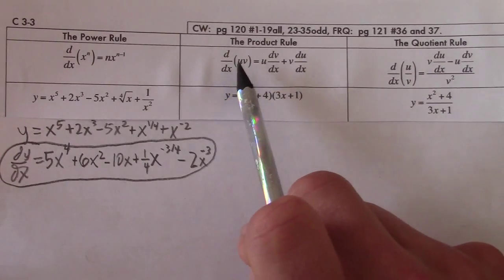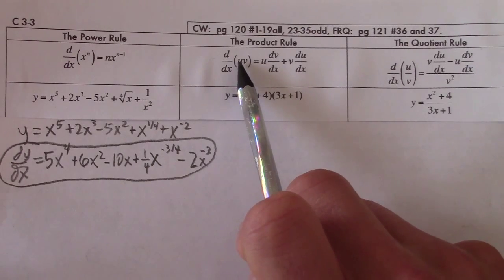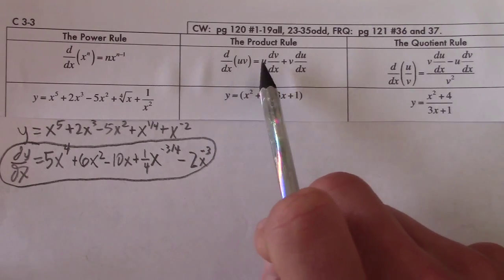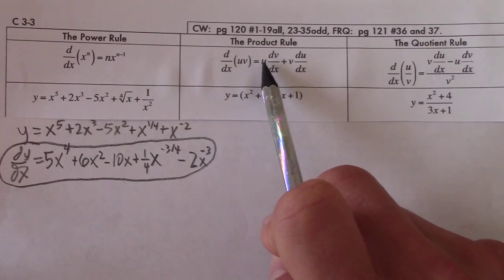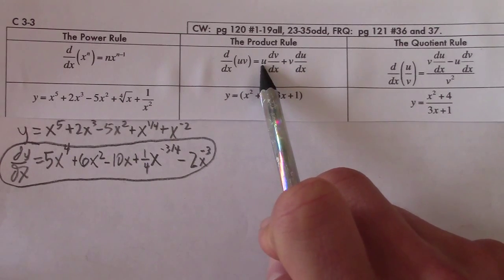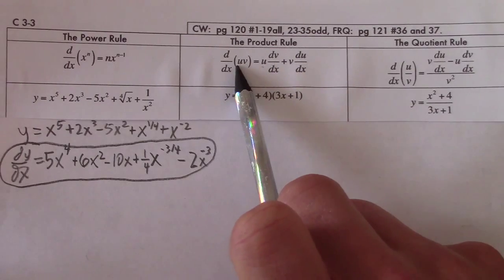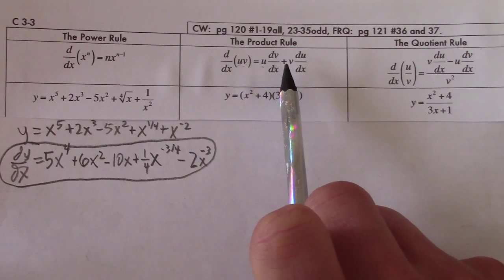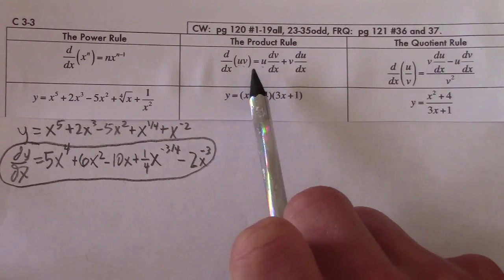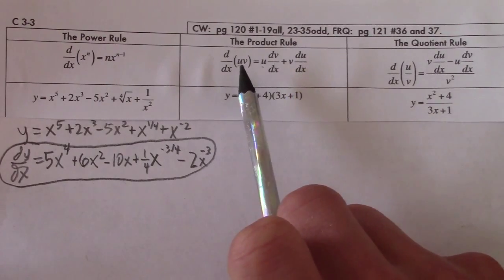We have the derivative of u times v. So we're representing two things being multiplied together by these variables u and v. And it looks like the product rule says we keep the u the same, and then we multiply by the derivative of v. So keep the first thing the same, keep the u the same, and then take the derivative of v. And then we add it to the v, so the second thing, so leave the second thing alone, times it by the derivative of the first.